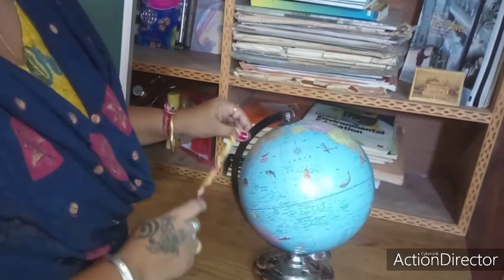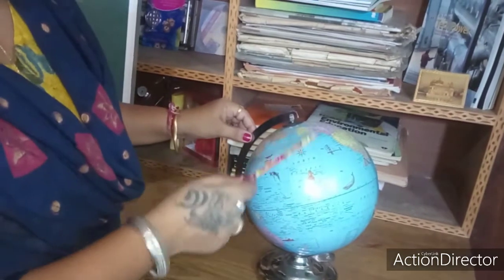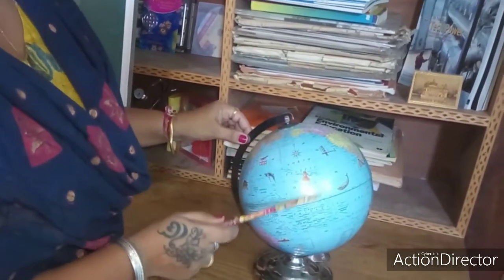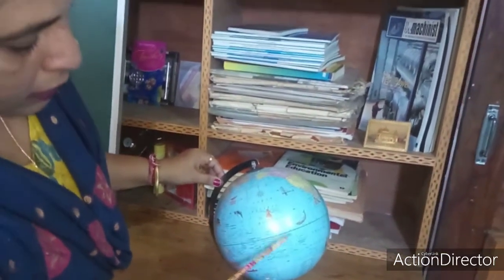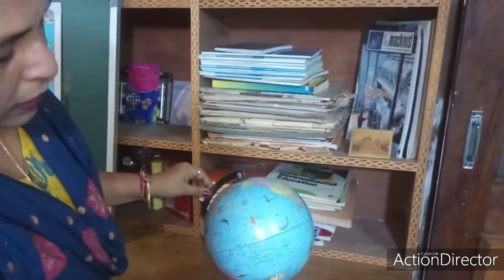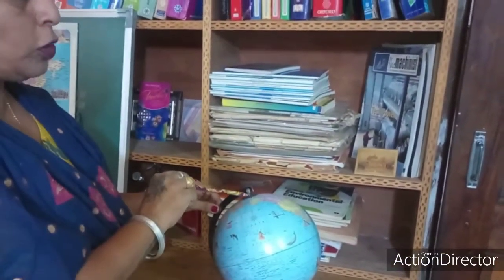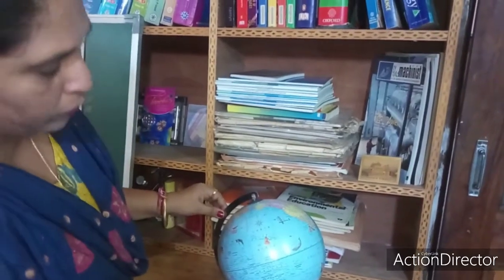Hemisphere: hemi means half, sphere means the earth is a sphere, so half of the sphere. The northern half is called the northern hemisphere. The southern half is called the southern hemisphere. This is the north pole, this is the south pole.